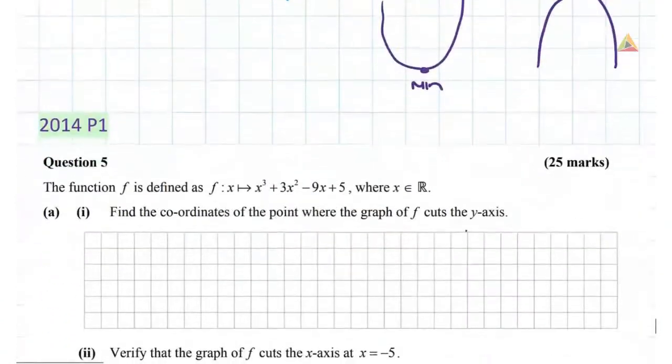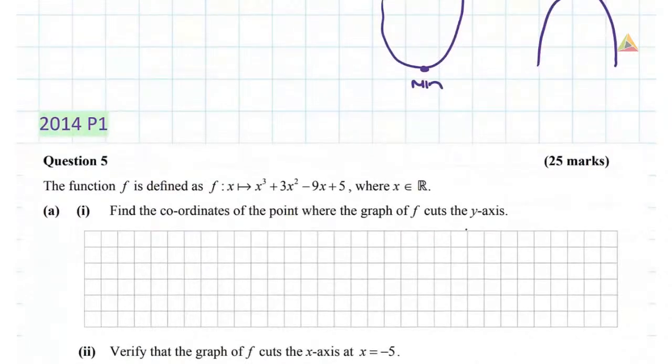Okay, so we're going to have a look at a couple of exam questions today, and we're going to start with 2014 paper 1. You're going to notice as we go through the exam questions, functions comes up quite a lot in calculus. They kind of come hand in hand in paper 1. Okay, so 2014 paper 1 question 5, and we'll jump straight into it.